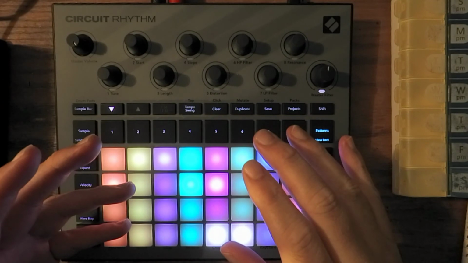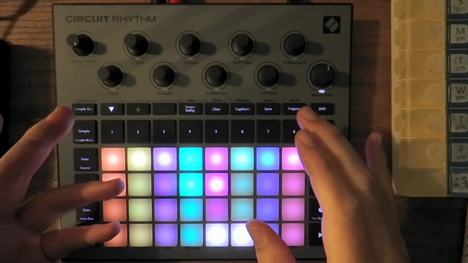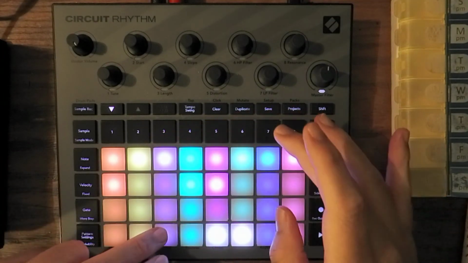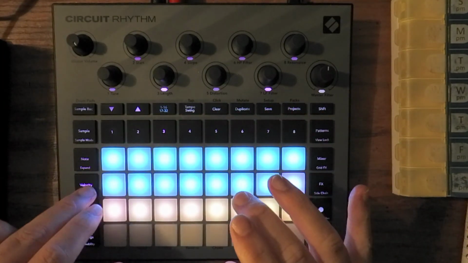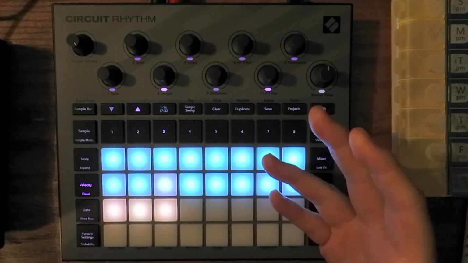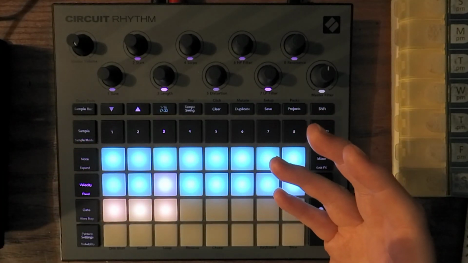So if you want, you can set up steps with 16 levels of velocity and record from that. So I did that over here just for fun. But that seems like more trouble than it's worth.